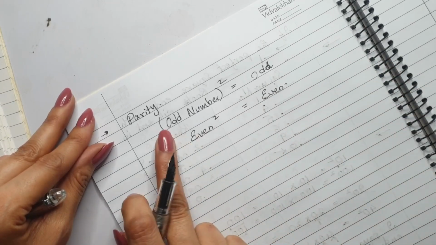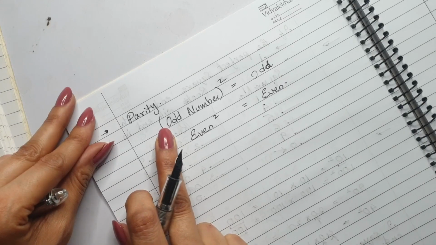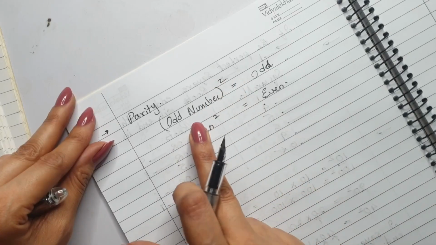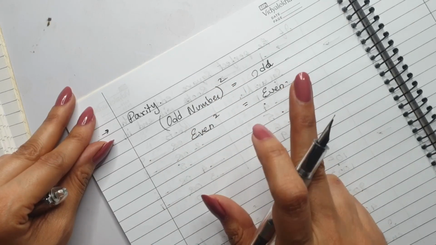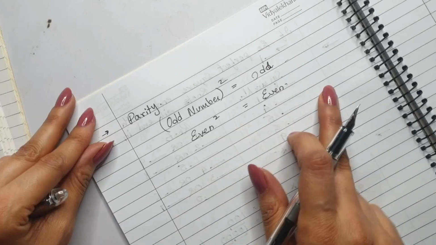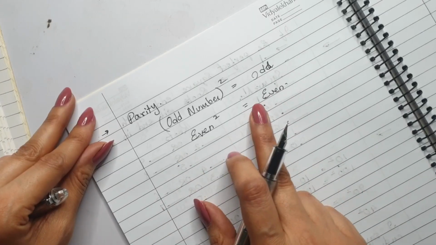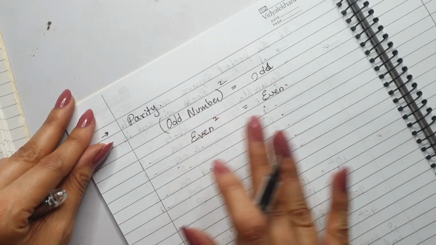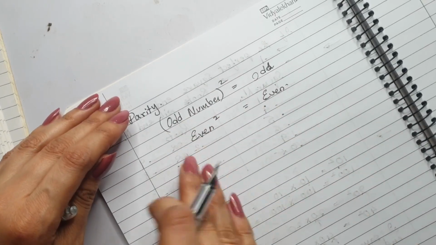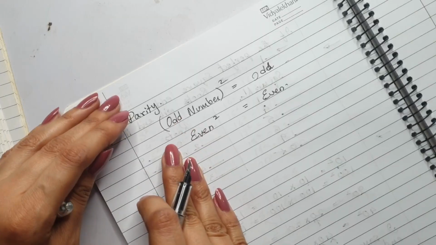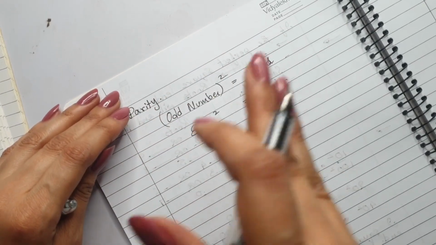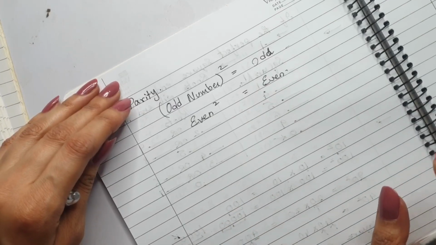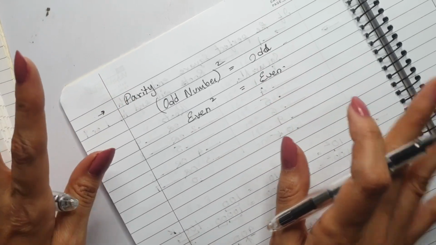Okay. So let's say 2 into 2 is 4. Both of them are even. 3 into 3 is 9. Both of them are odd. 12 into 12 is 144. Both of them are even, right? So no matter what the number is, whether it's odd or even, when you multiply it by itself, when you take the square, the parity will not change. Okay? So that's the next property.